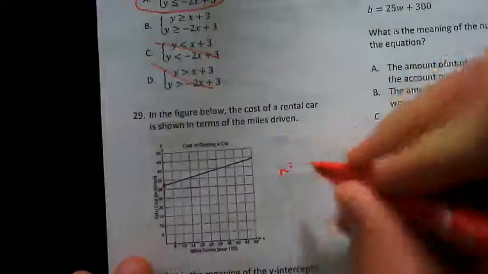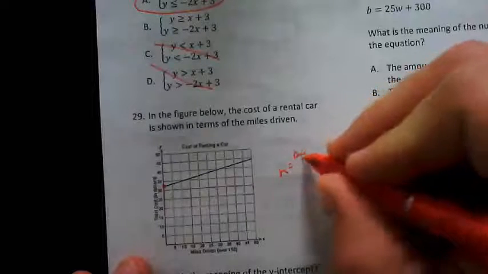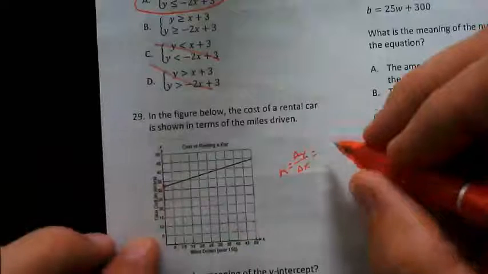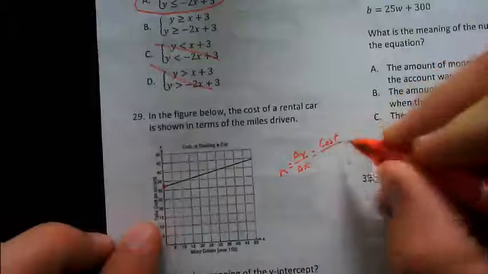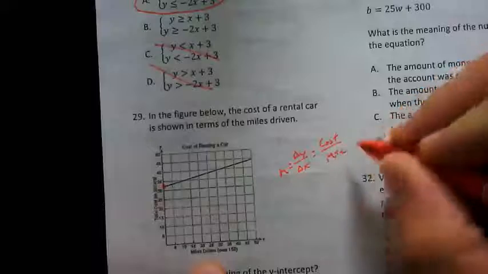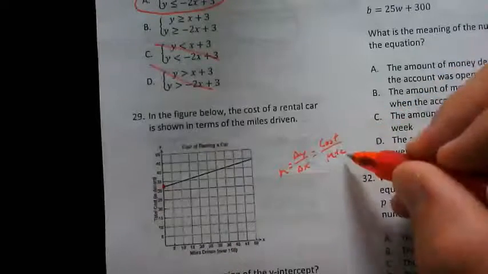Again, if you're unsure how I did that, you can look at this. Remember, slope is change in y over change in x. What's the y value represent? Y represents cost. X represents miles. So cost per miles.